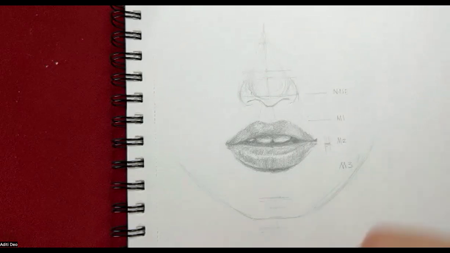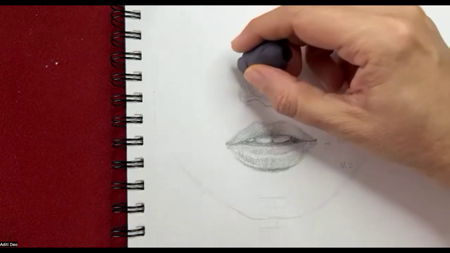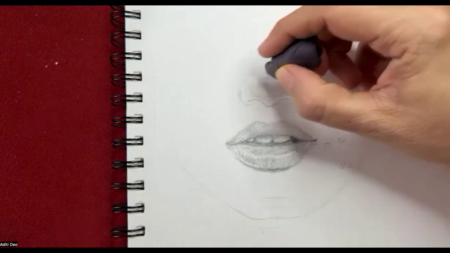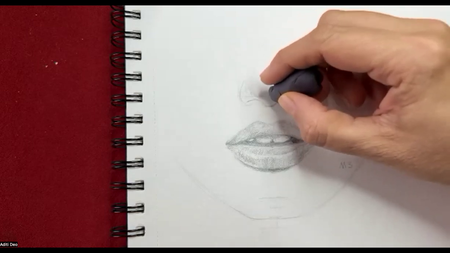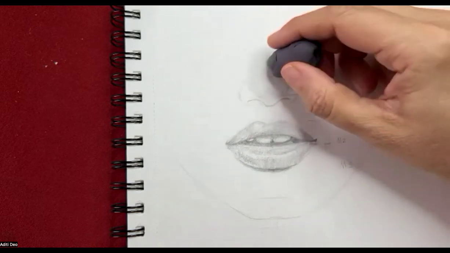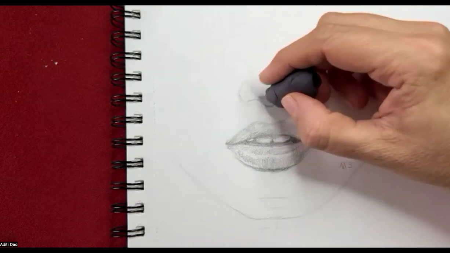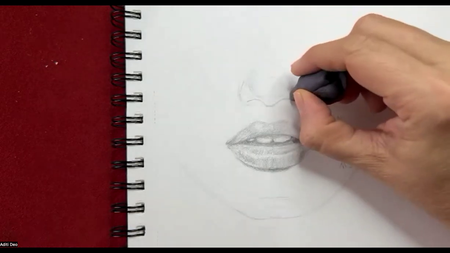Now again, at this point, we can remove some of these extra lines, especially the ones that are going through the center of the nose. You can keep the lines on the side, that doesn't matter. And straight lines can interfere. I wouldn't have erased them, but they will interfere with you judging what is looking right.